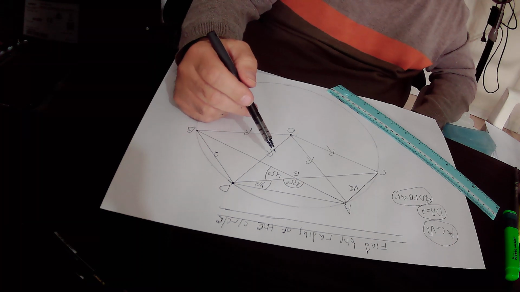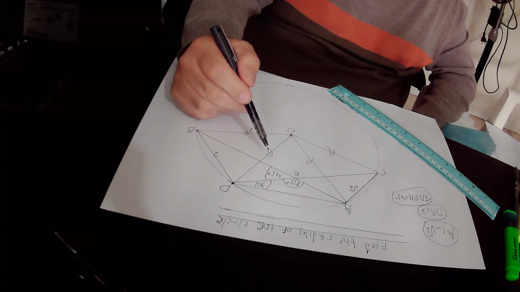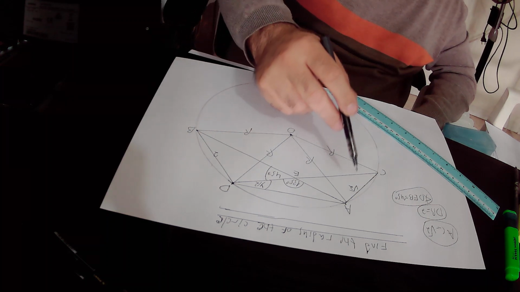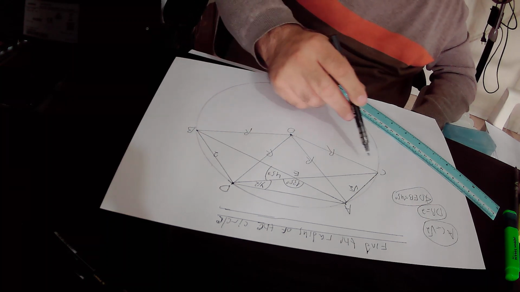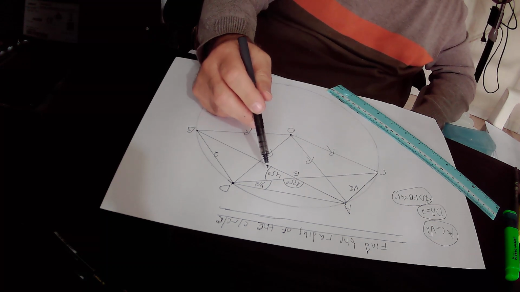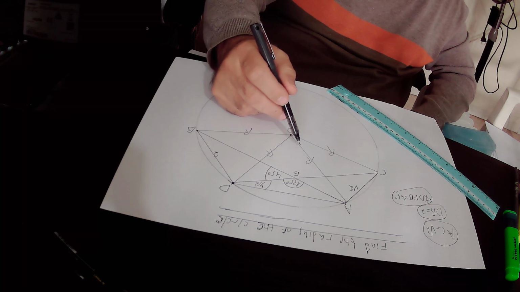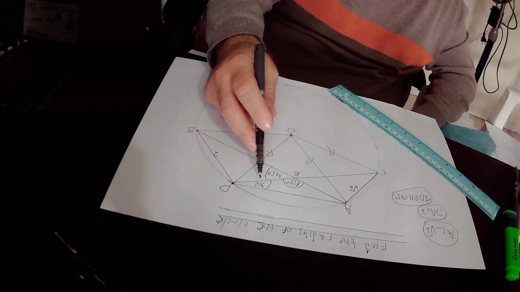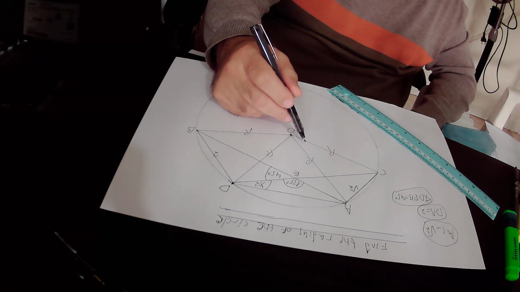Therefore, the central angle AOC rests on the same chord AC, and must be equal to y over 2 times 2, twice as big as this angle, that is y over 2. That is to say, this angle must be equal to y.